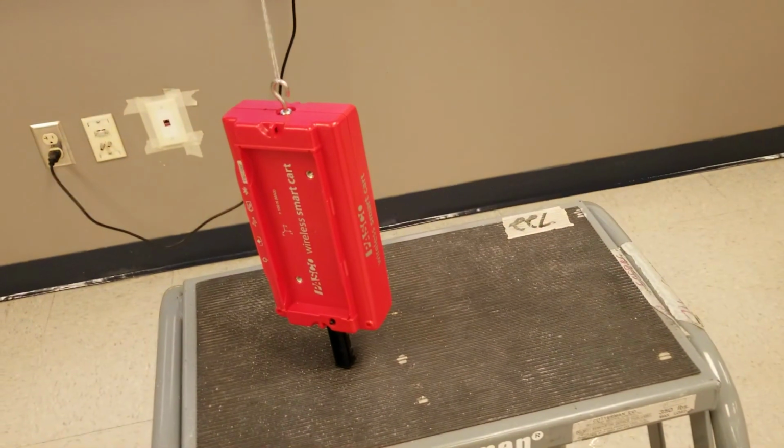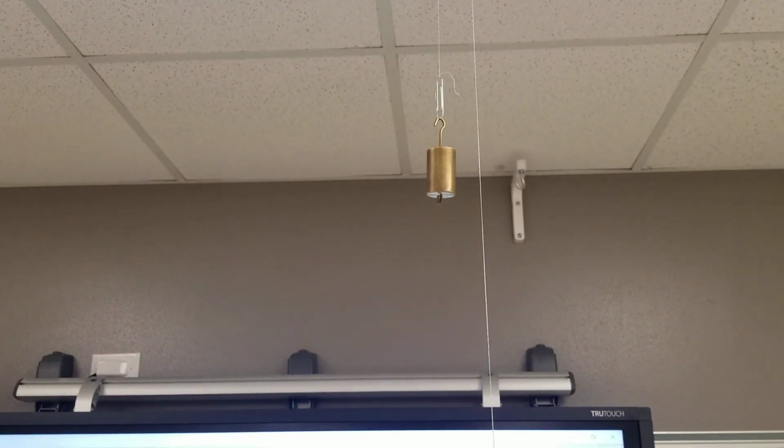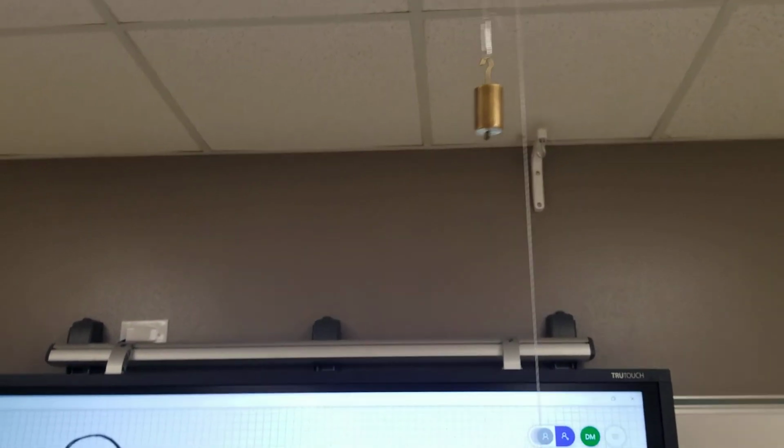5M being the cart with a mass of 250 grams, 4M being that hanger with a mass of 200 grams, for M being 50 grams.